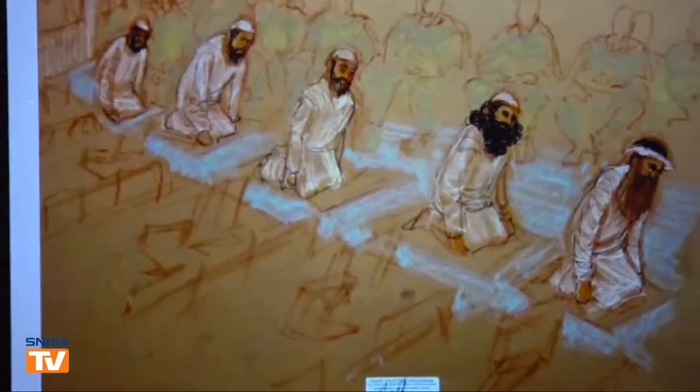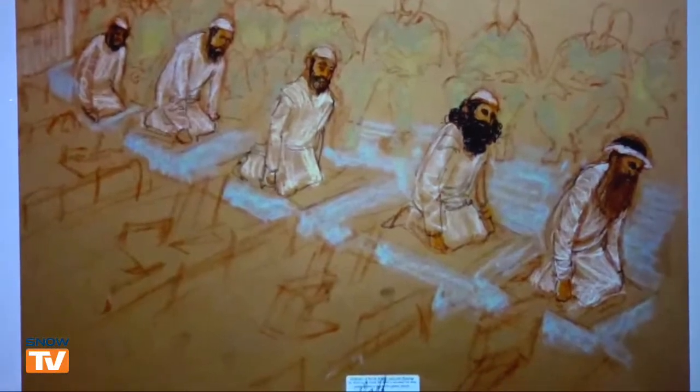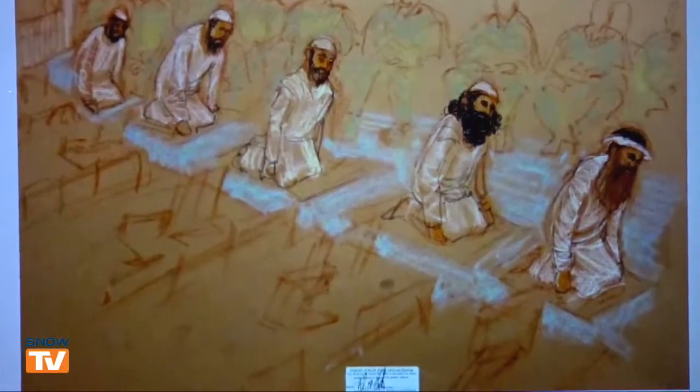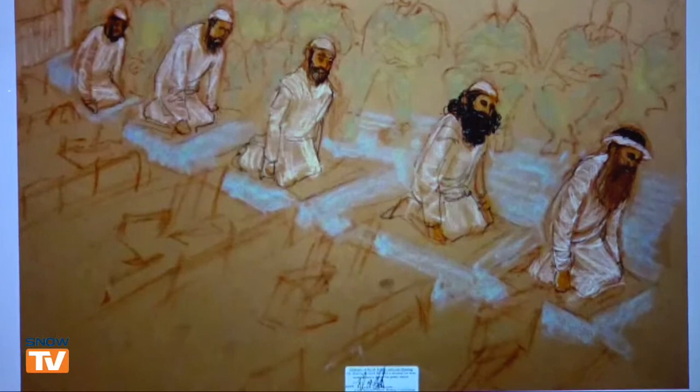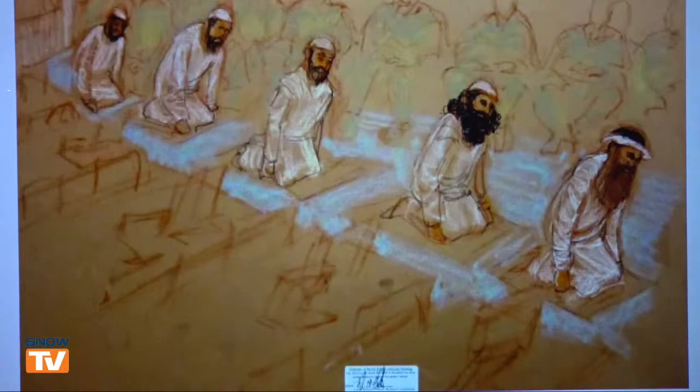And so the table is their defense team. And they're on the left side of the courtroom. If you're looking from the back, they're on the left side of the courtroom. The prosecution team is on the right. And they each have their defense team with them on that table.